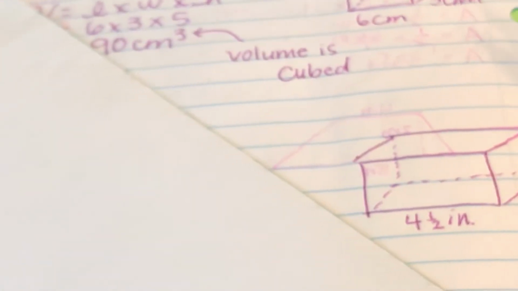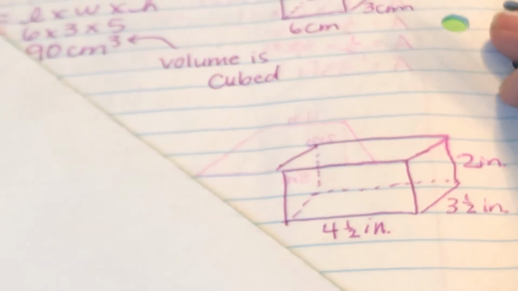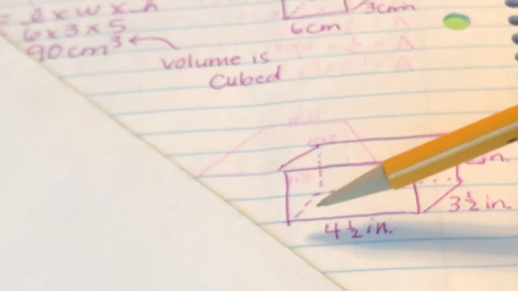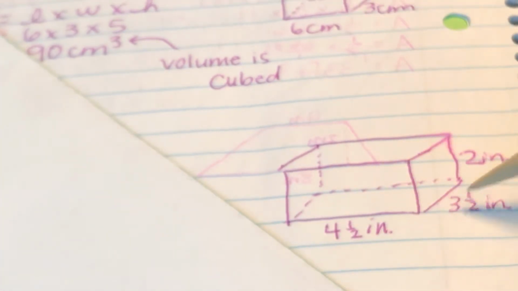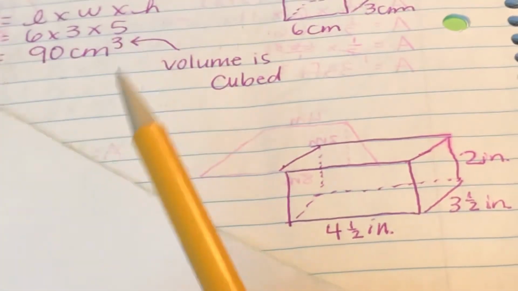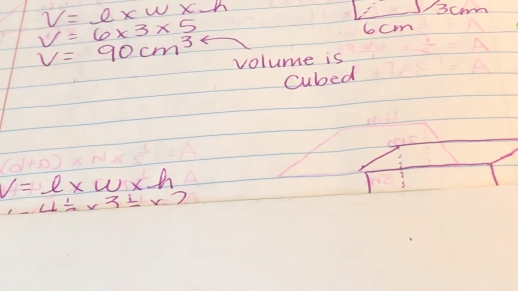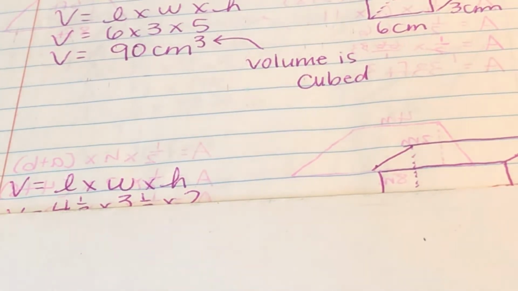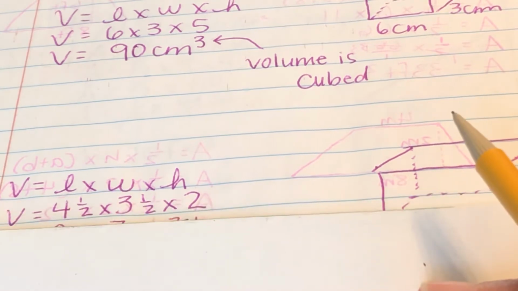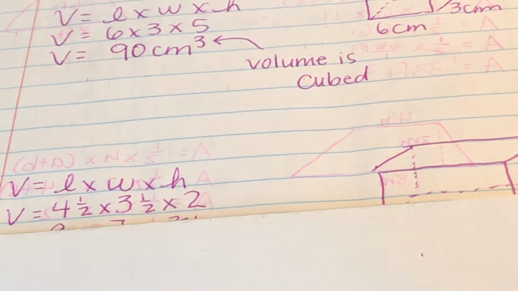Now, you're going to have some fractions today, so I want to take a look at a fraction example as well. When we look at this one, we have a length of 4.5, a width of 3.5, and a height of 2. So the formula is going to be the same. We're going to have length times width times height. Same formula. V equals length times width times height. Now, we're just going to plug in those numbers. 4.5 times 3.5 times 2.